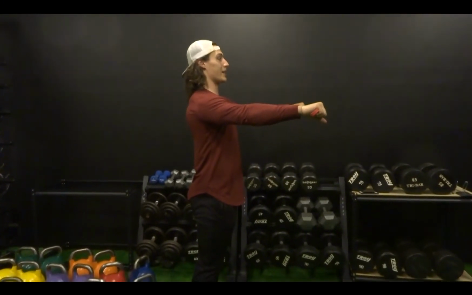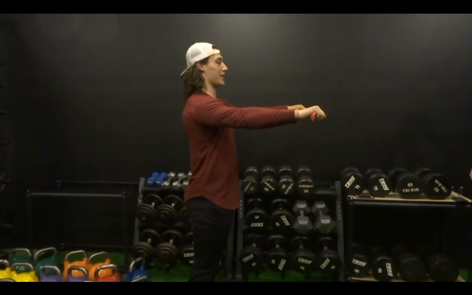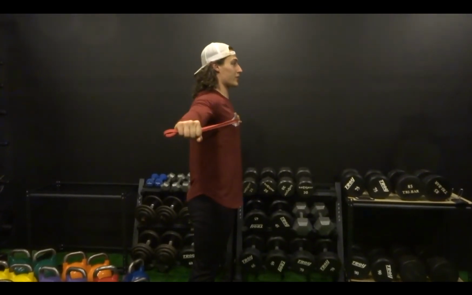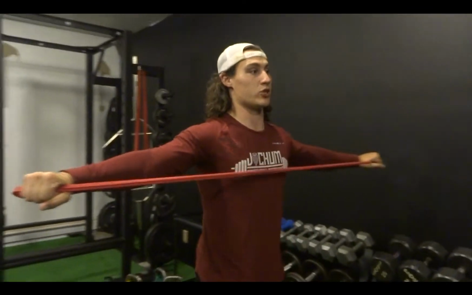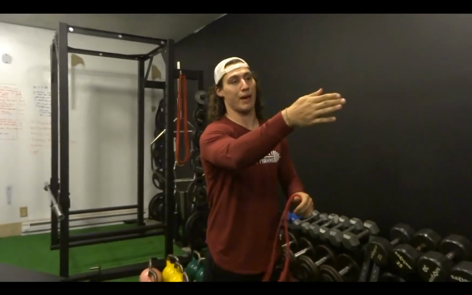Keep those shoulder blades back. Get the posture that you want to train in, and we're squeezing tension through this whole entire motion. Squeeze, squeeze, squeeze. Just like if somebody were to put their hand in the back of your spine, you'd be able to break that hand. You're really squeezing, retracting through there.